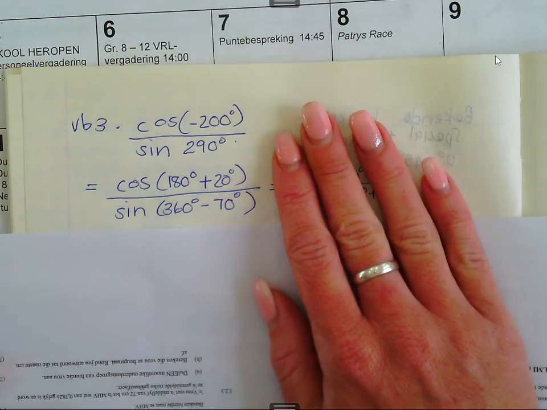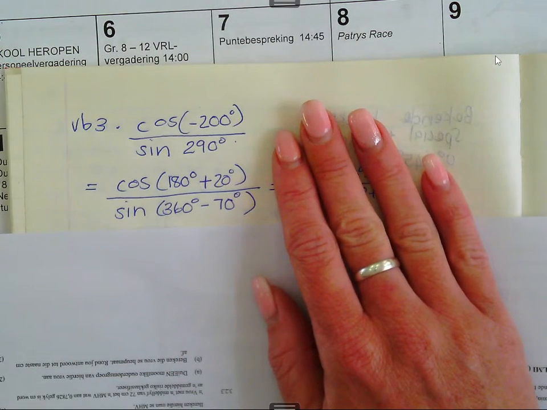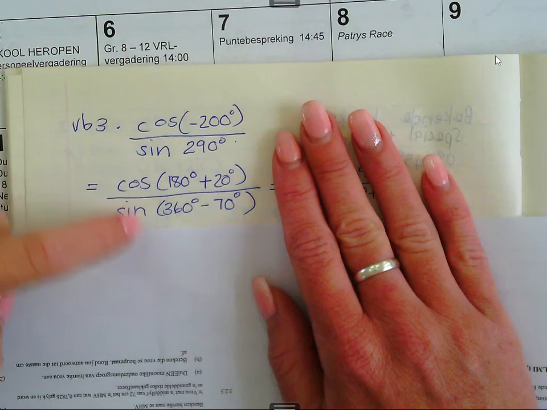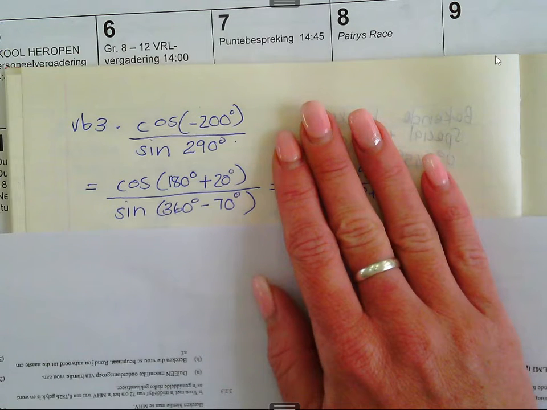Now in the Afrikaans class, they couldn't answer the question. Let's see if you guys can. What do you notice about these two reference angles? Gomot, was your hand up? Tell me. Co-functions.